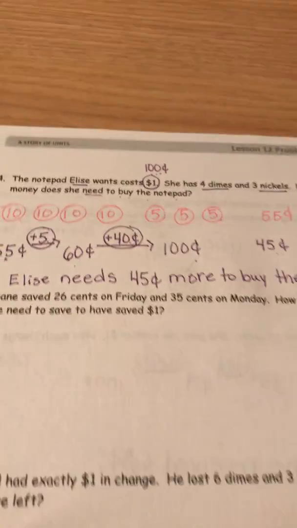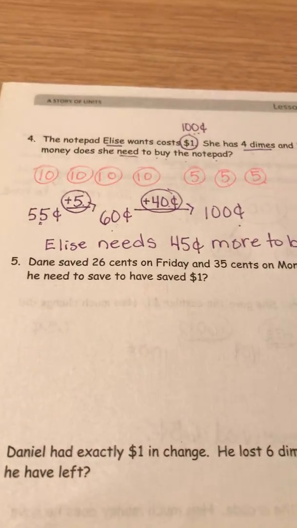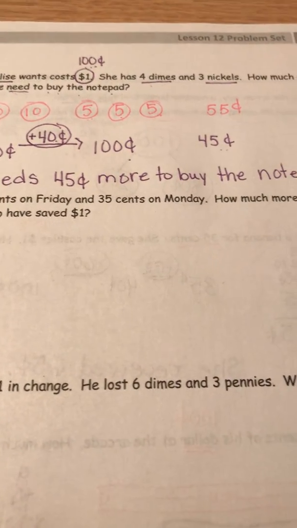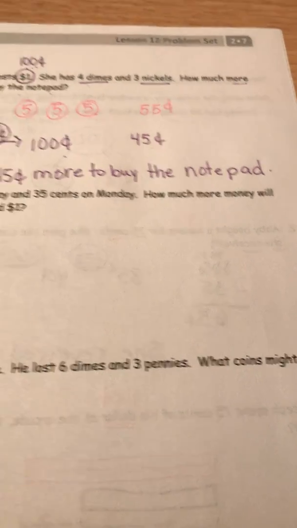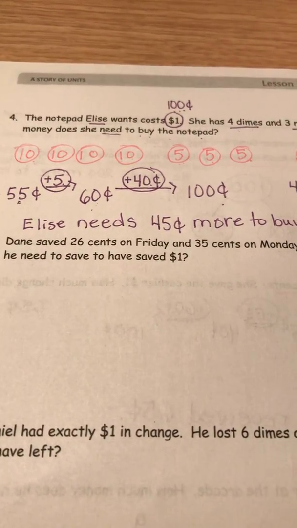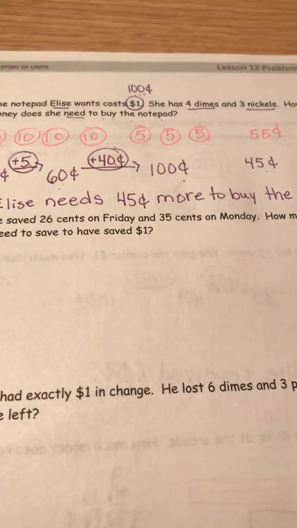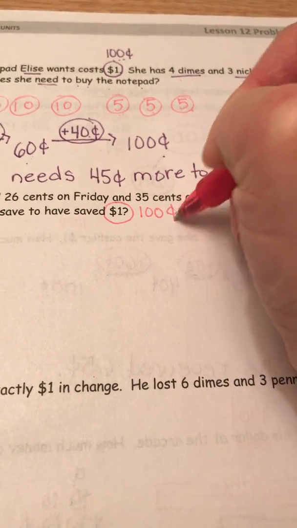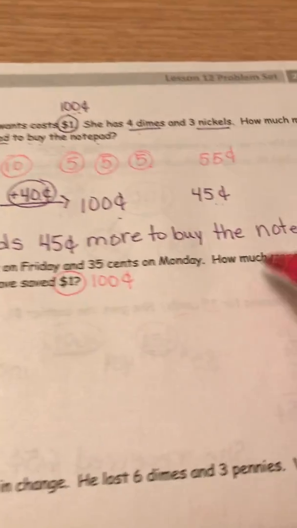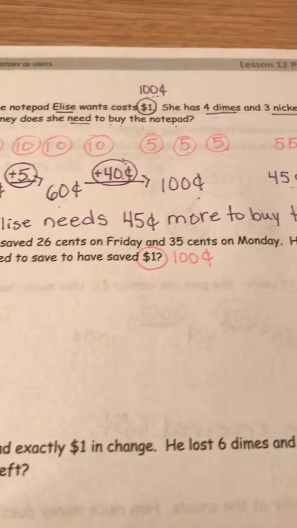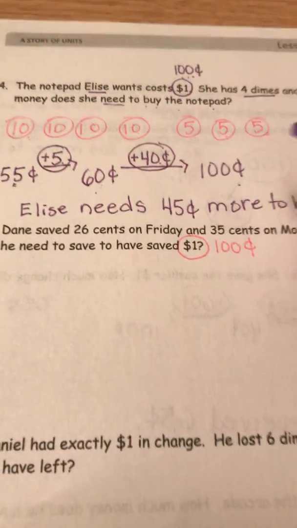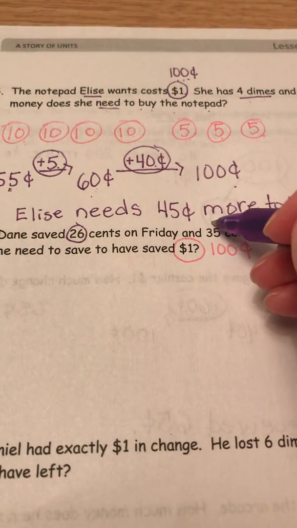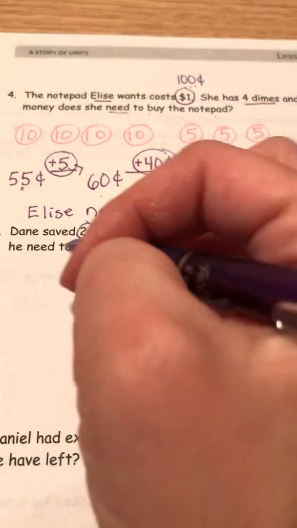Awesome. Okay, let's take a look at number 5. It says Dane saved 26 cents on Friday and 35 cents on Monday. How much more money will he need to save to have $1 saved, right? Okay, so again, we're getting to $1, which is 100 cents. But in order to find out how much more we need, we're going to have to figure out how much we're starting with. So we're going to take our 26 cents and add it to our 35 cents first, okay?